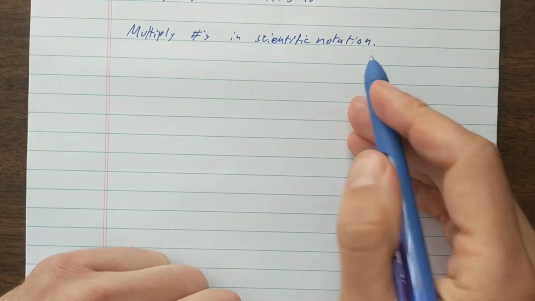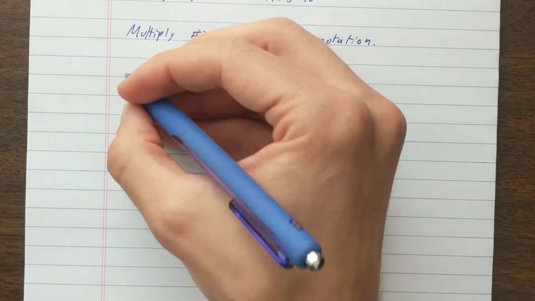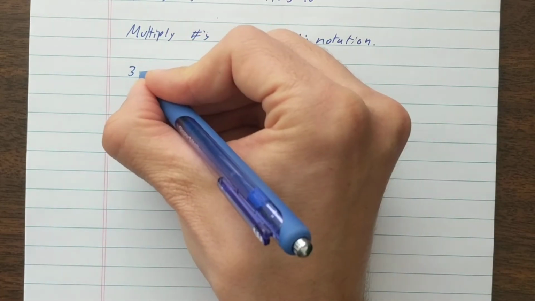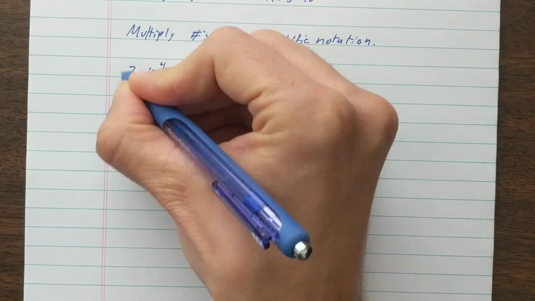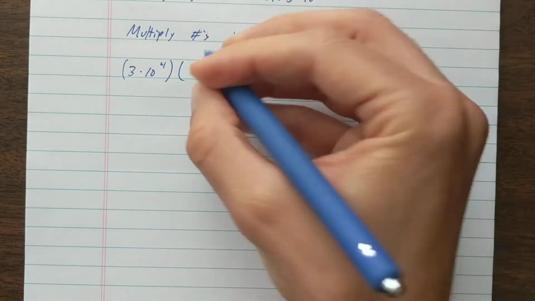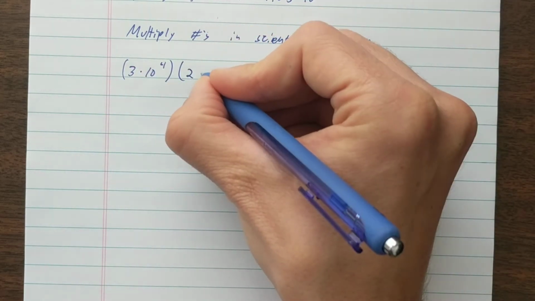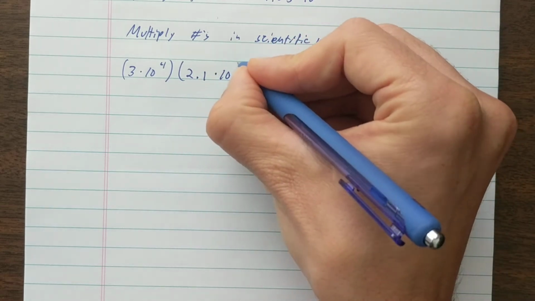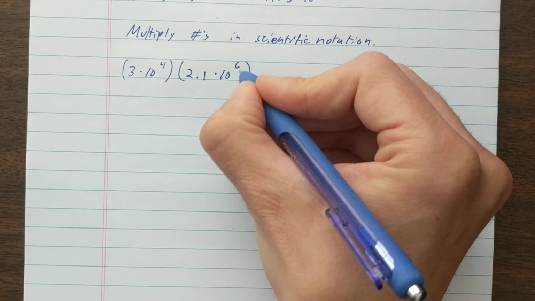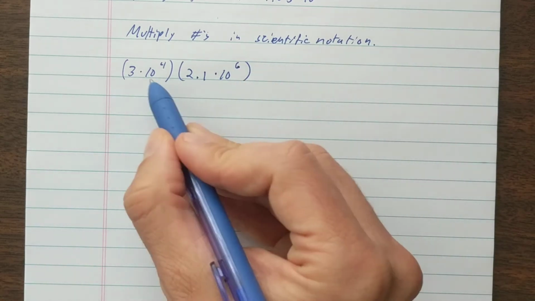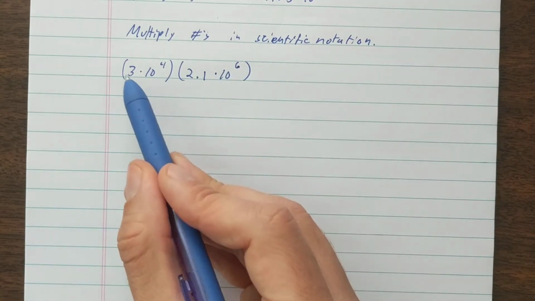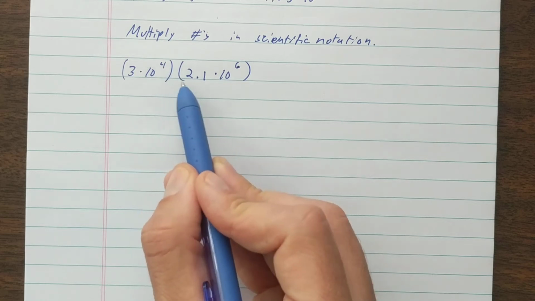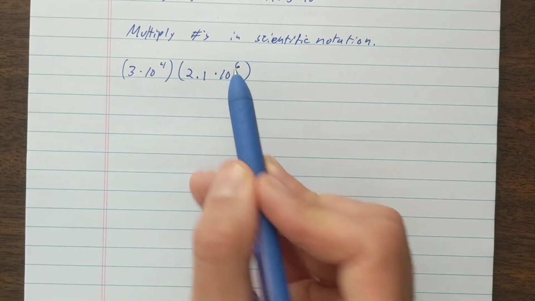Well, let's choose 3 times 10 to the 4th, and let's multiply that by 2.1 times 10 to the 6th. Well, this is all one big multiplication. It's 3 times 10 to the 4th times 2.1 times 10 to the 6th.